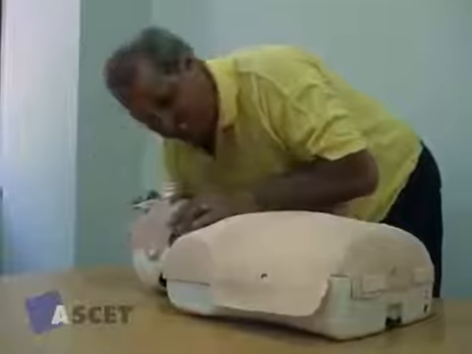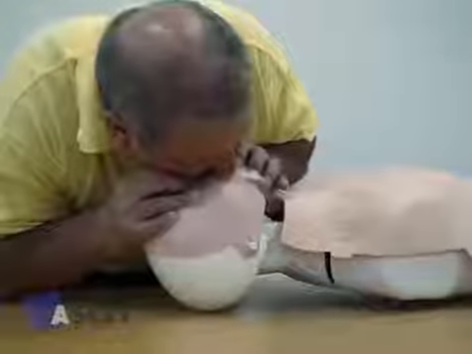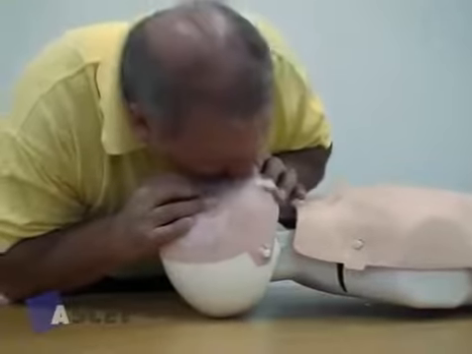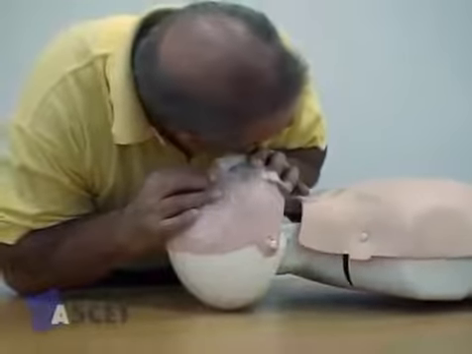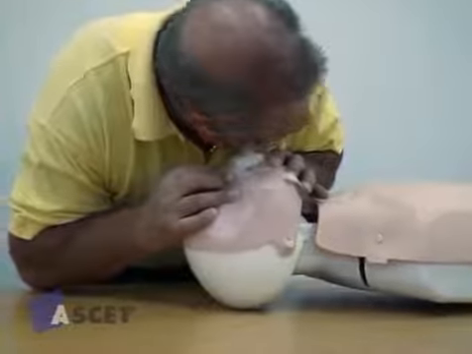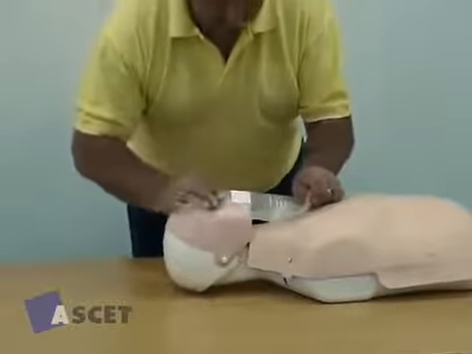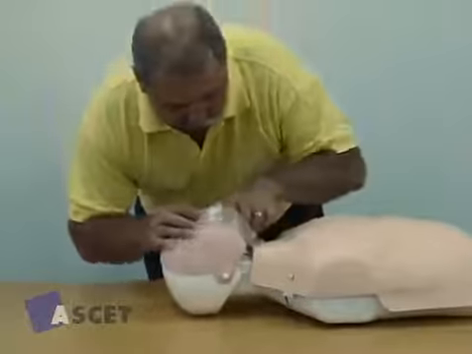Remove your mouth from the mask to allow exhalation. Turn your head to listen and feel for the escape of air. If the chest does not rise, recheck the head tilt, chin lift and mask seal. In difficult circumstances, the rescuer may need to be in a slightly different position.